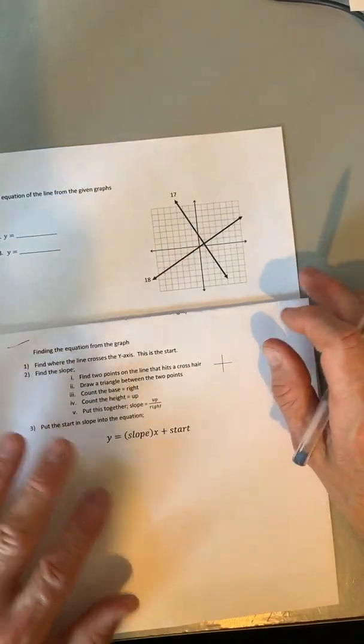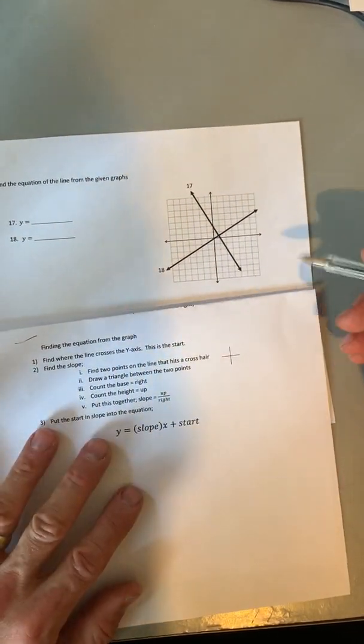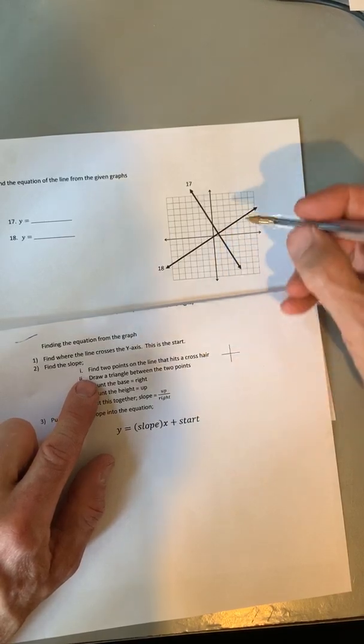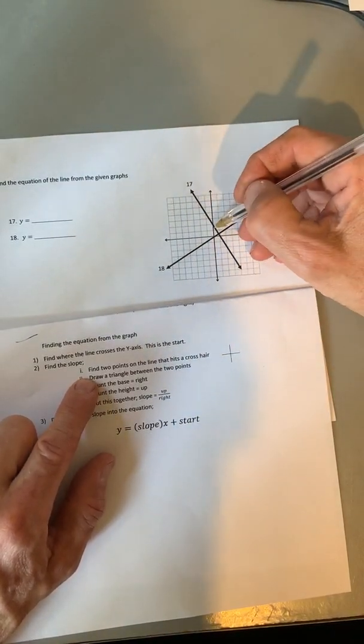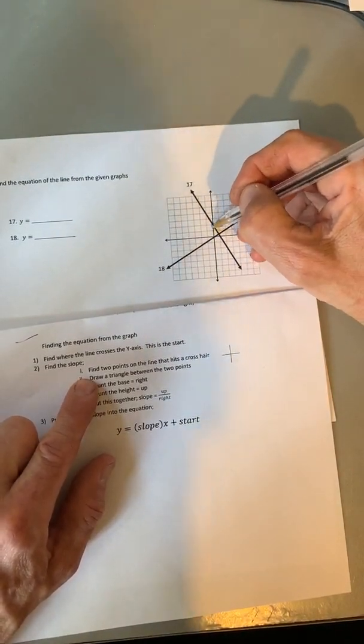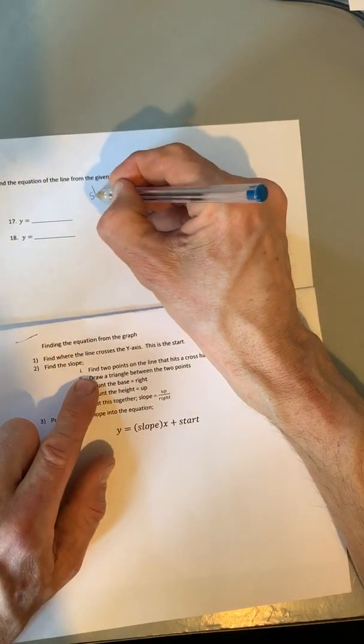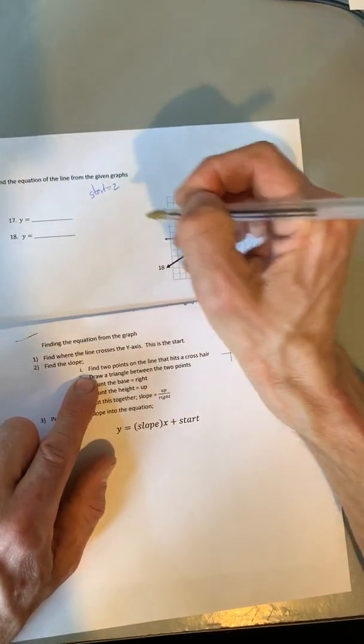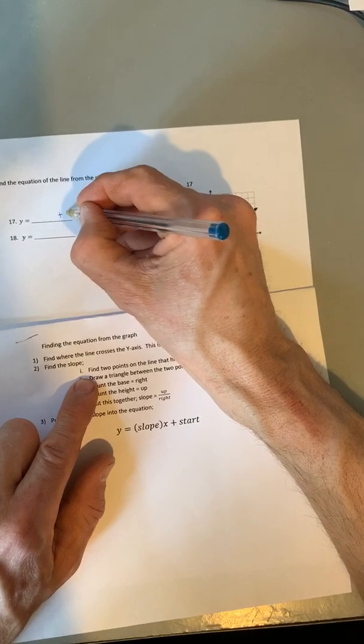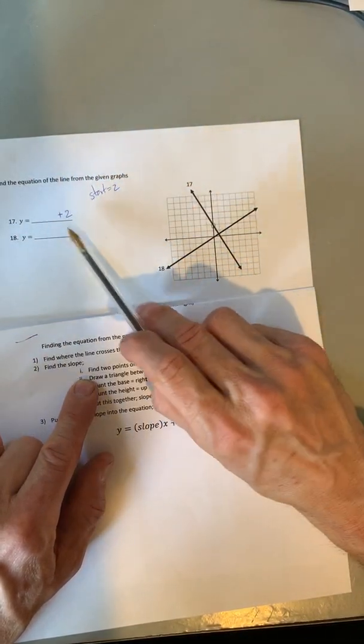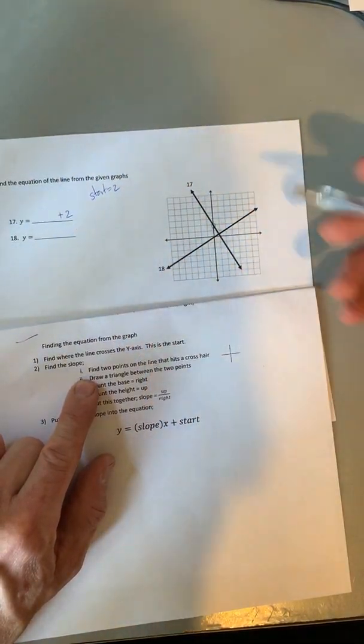We're almost there, everybody. If you take a look at our equations, there's probably going to be a fraction here. So let's do the exact same things we normally do. We pick our line. Where does it cross? It crosses right there. We count 1, 2. So our start is 2. One of the things you can do is start putting it into our equation. We know the start is the last thing. Well, then we find 2 points.